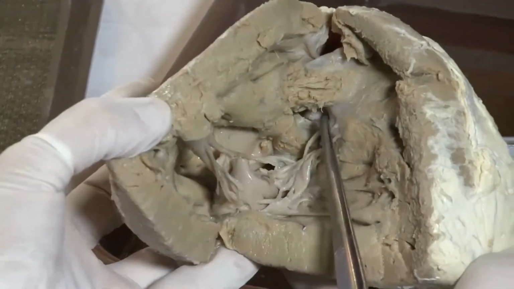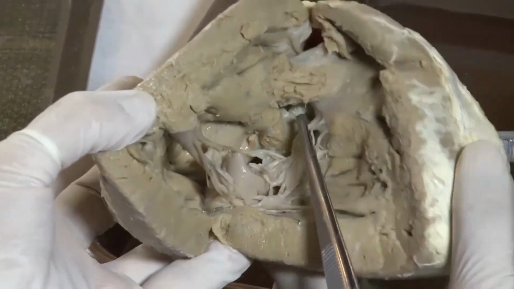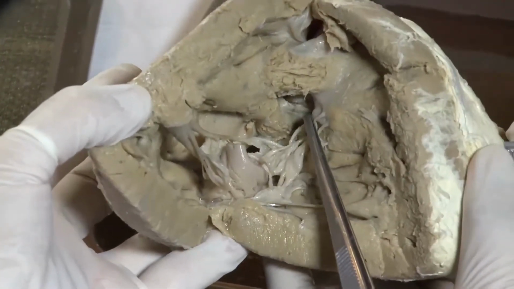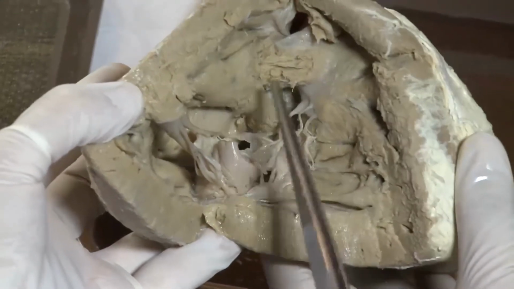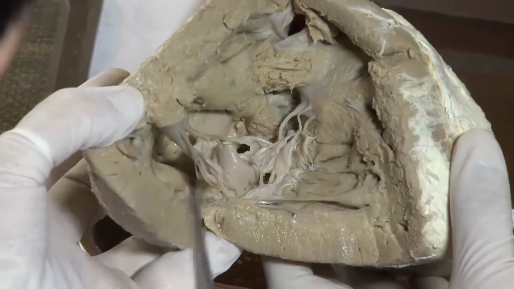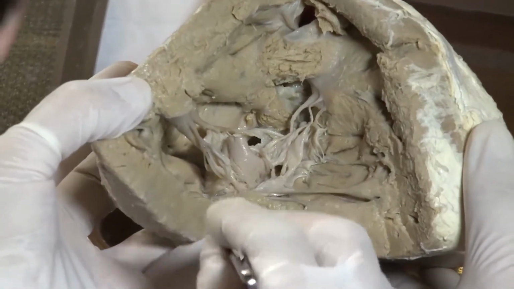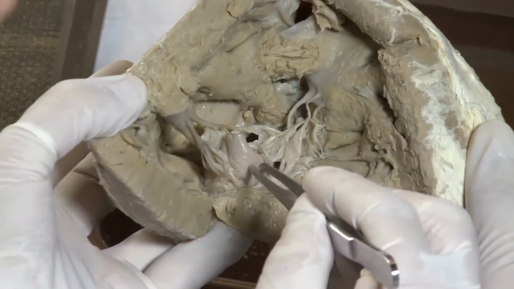In doing so, most of the time, what do we have? Overriding of the aorta. If the overriding of aorta is more than 50% in tetralogy of Fallot, you have TOF and DORV. Okay? In the 1970s and 80s, they described DORV as if there is more than 90% overriding.